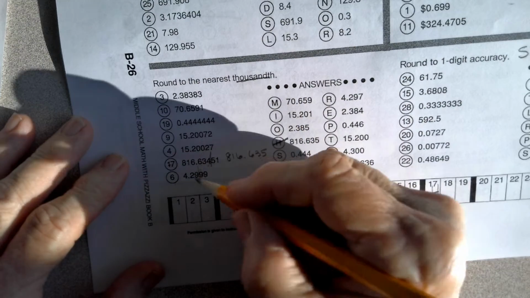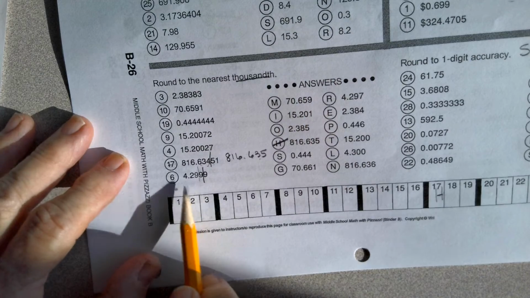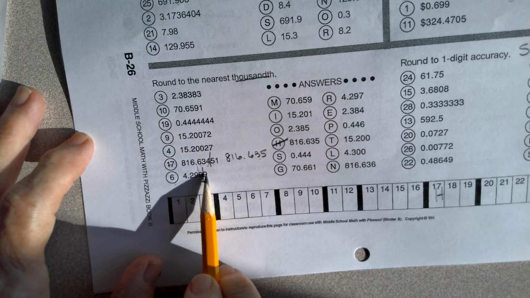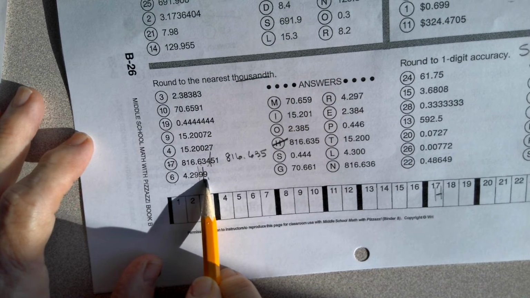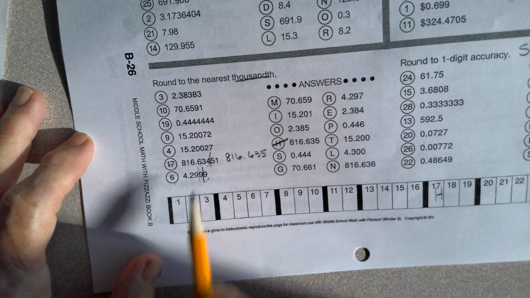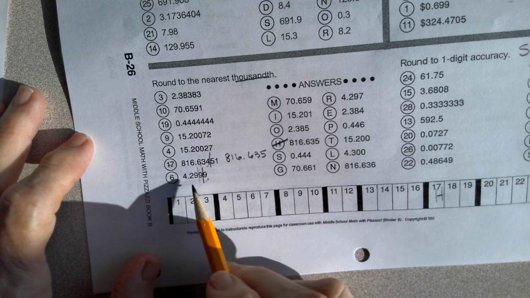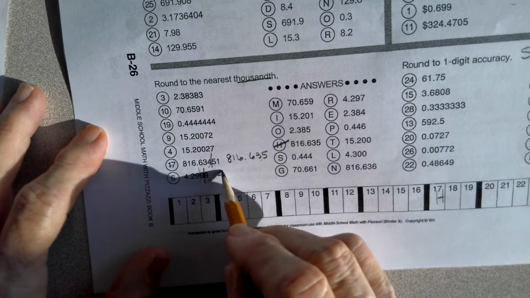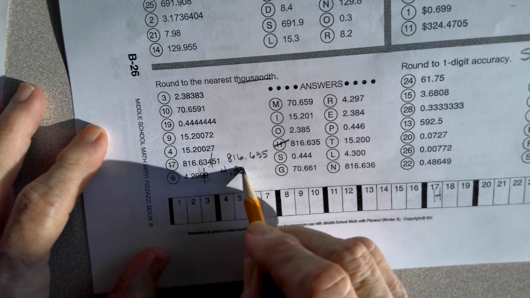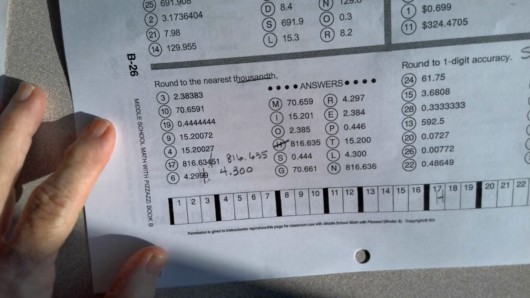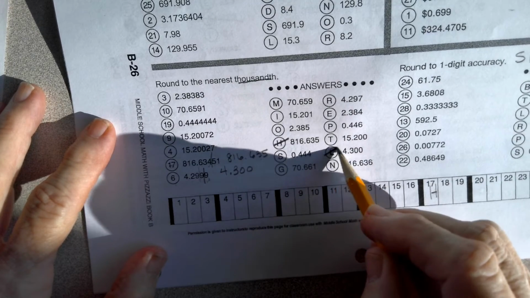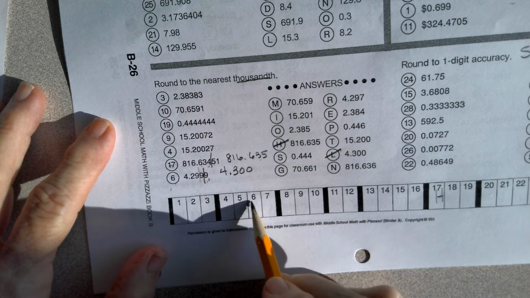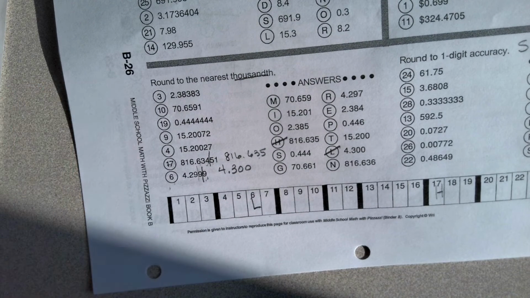All right. So this one is the thousands, 3 over. So now, that is big enough to round. Who knows? Is that going to be 299? It's going to be 300. Good job. So 4.300. And that is the letter L. So the number 6 gets the letter L.